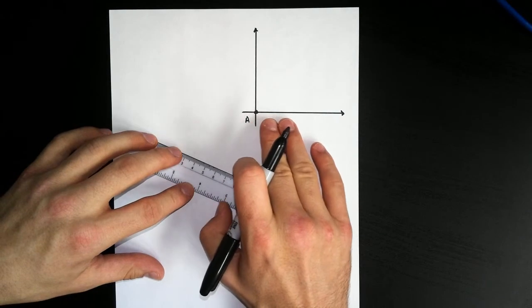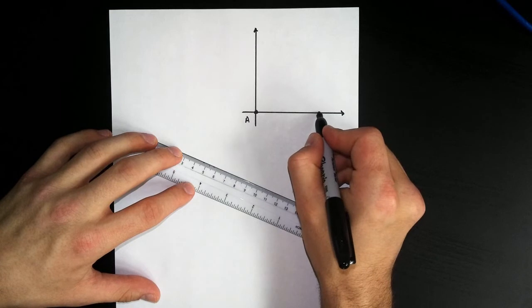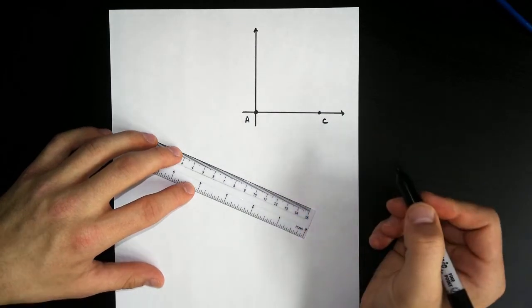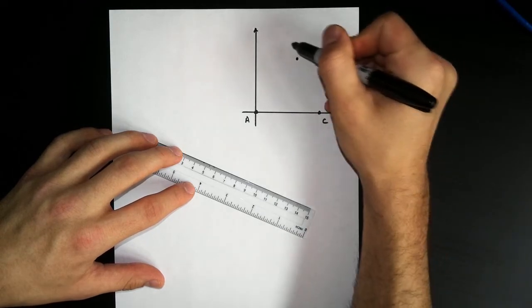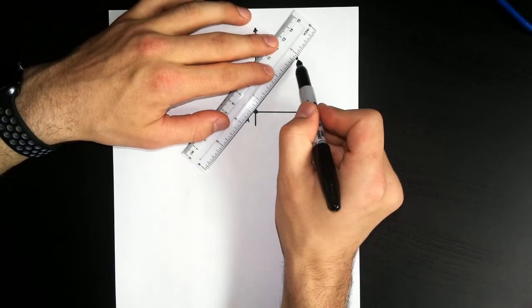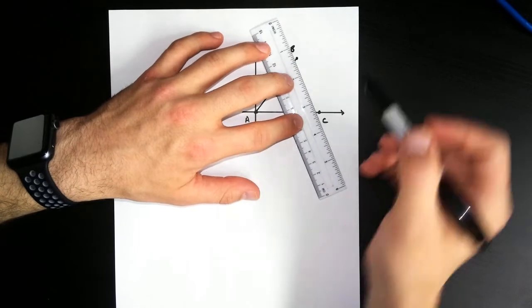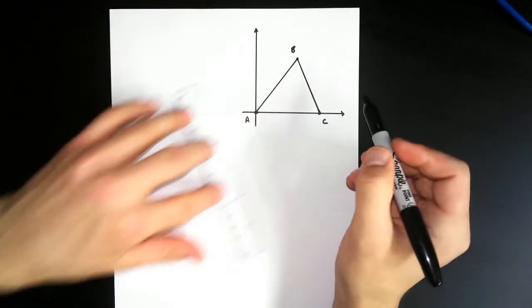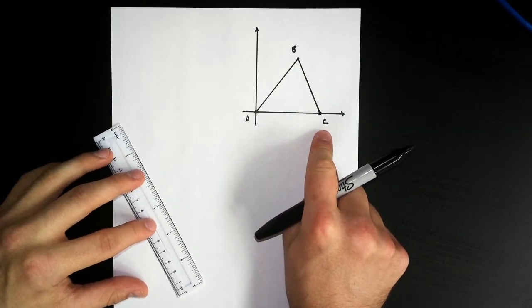And I'm going to put one of the sides of my triangle along the x-axis. So then over here we can say this is C. Then to make our triangle, let's just put our other point somewhere up here. So that's point B. So placing our triangle like this, at least we have the point 0, 0 to work with. And then we also have this point here along the x-axis, which has a y value of 0.